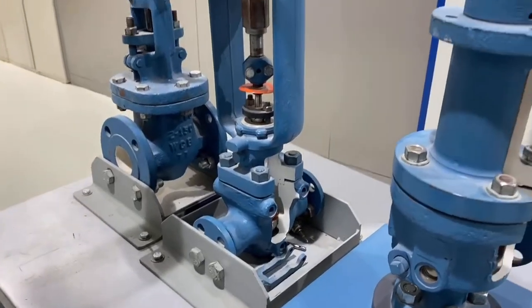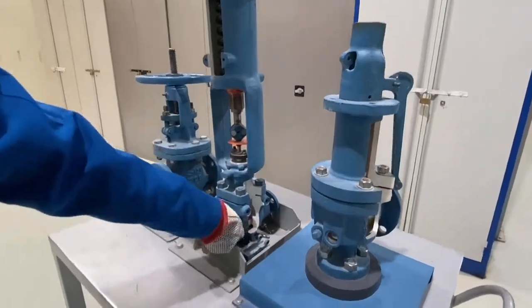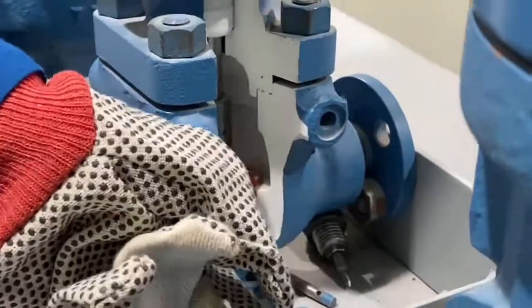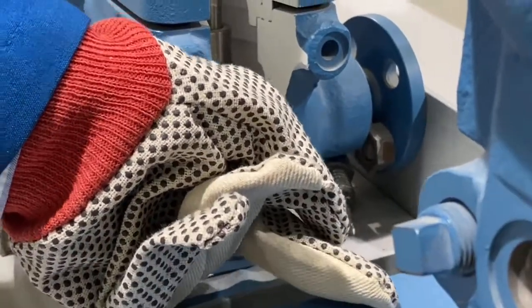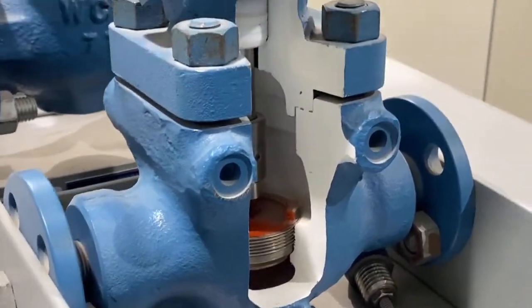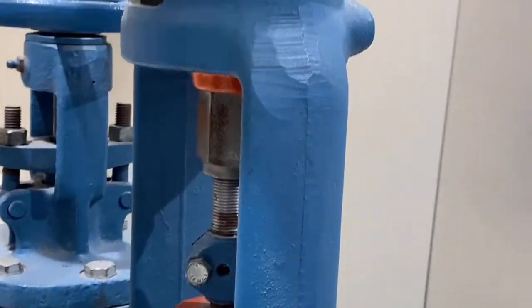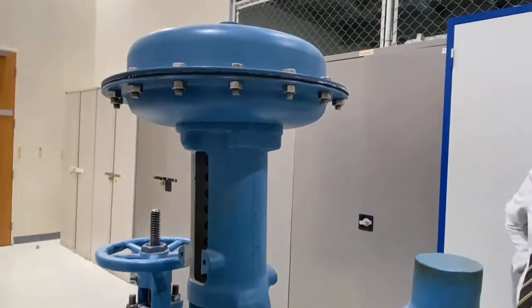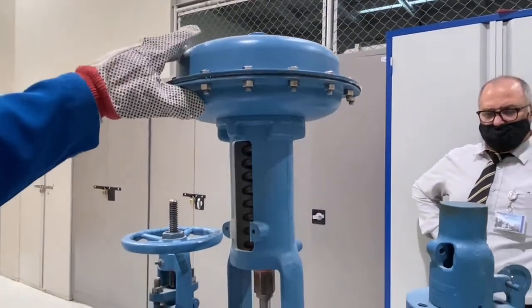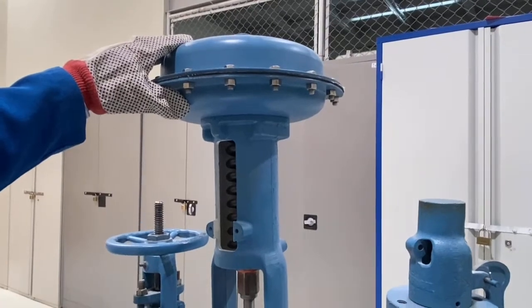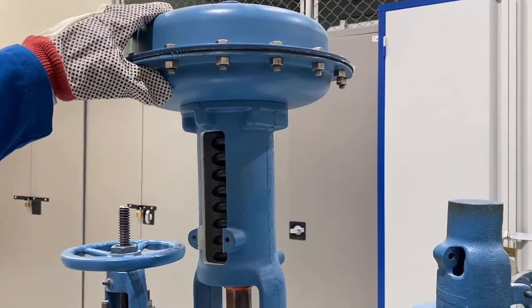This is another control valve. Here you can clearly see the regulating element. This is a globe valve, and here is the actuator. This is the actuator, and this is the valve. As I said before, it's a pneumatically operated valve.